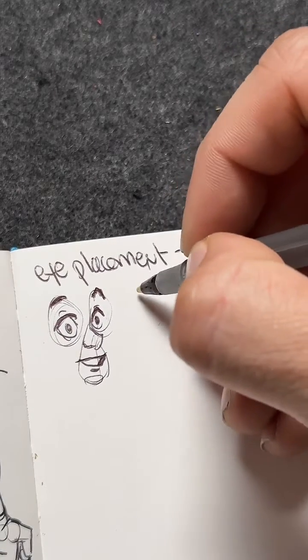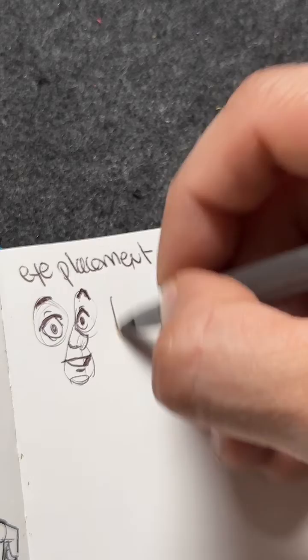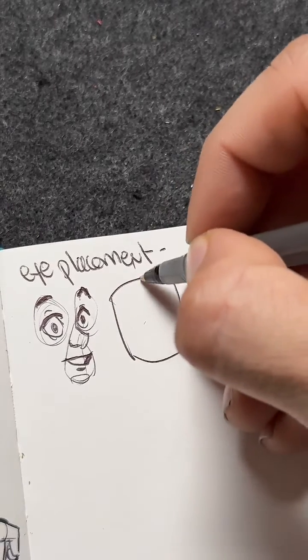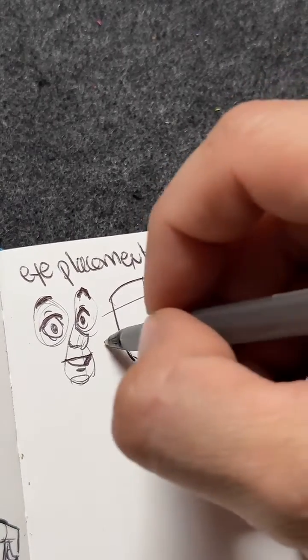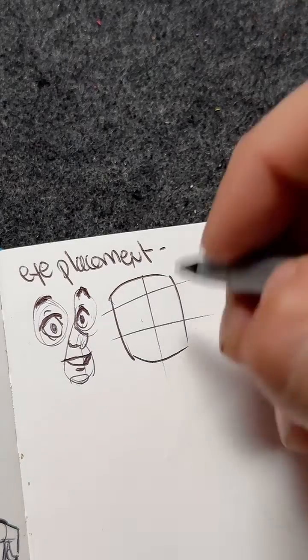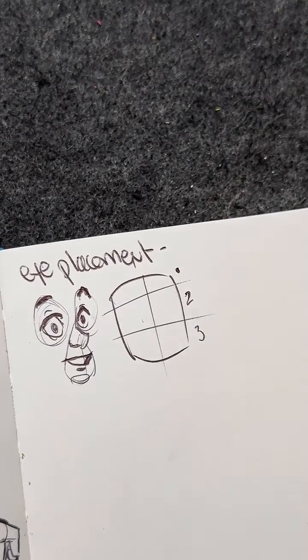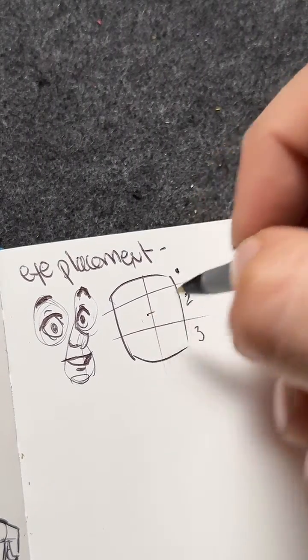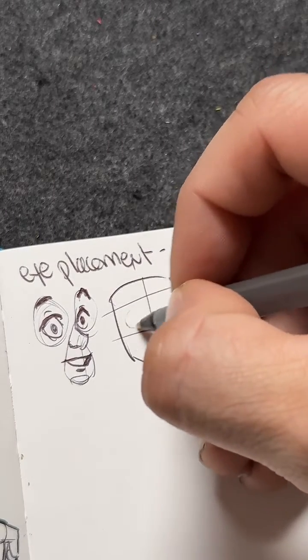So let's talk about eye placement. Where do the eyes go in the head? Well, it's actually quite simple. If you divide your face into three, 1, 2, 3, your eyes are going to fall roughly in the middle of the second part.